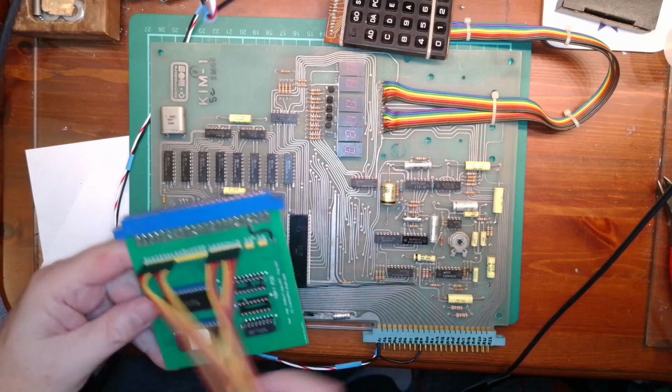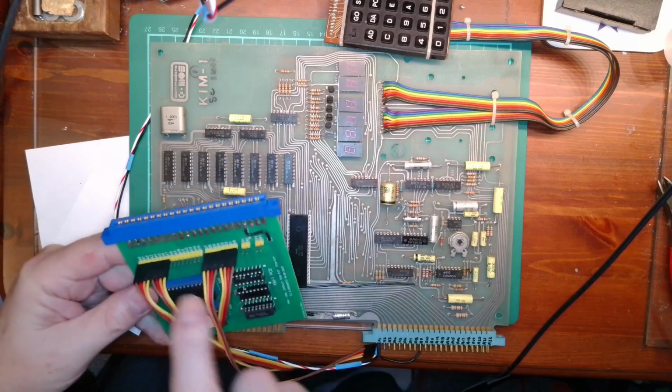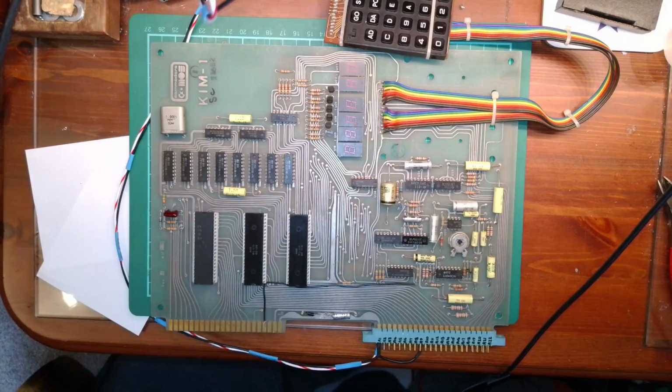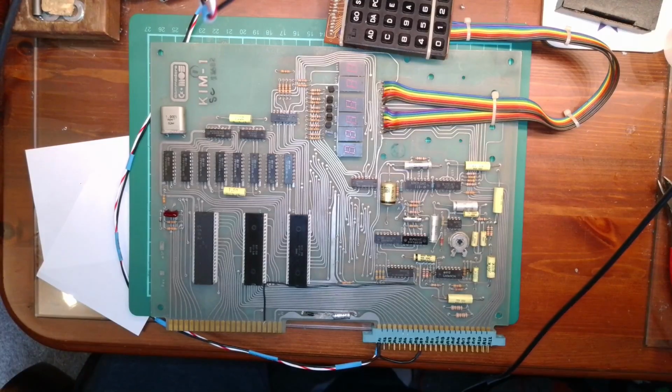Oh, it's a little bit clearer on this board here. So we fitted flying leads on this one to connect straight to the logic analyzer. We'll come to those later. We'll actually start looking at what's actually wrong. So let's do some tests.